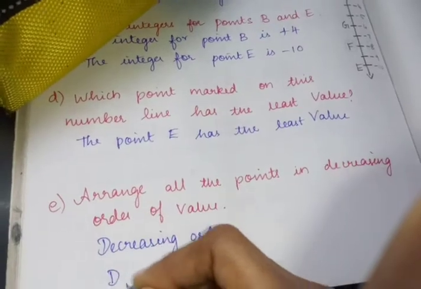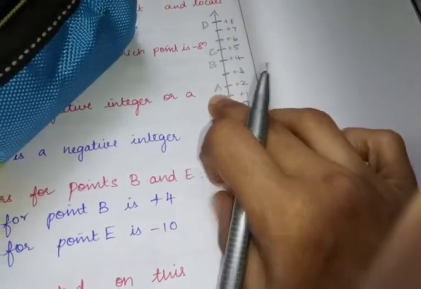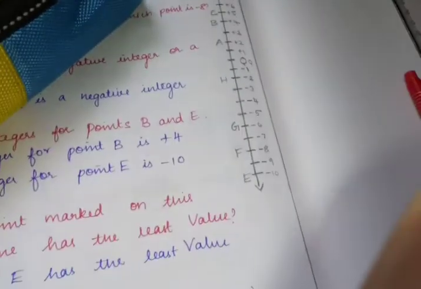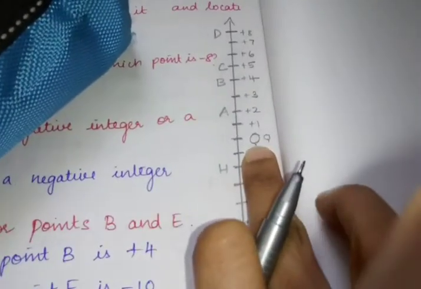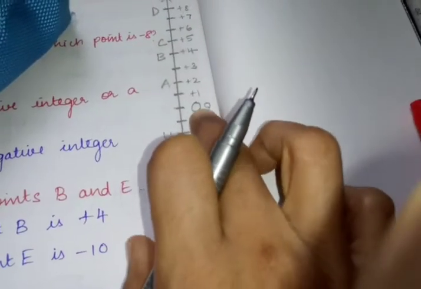So it starts from D. Next C. Next B. Next after B what is the point? A. After that what point? O. Don't forget to put O, children. This is not 0. It is O. Okay. O value is 0.